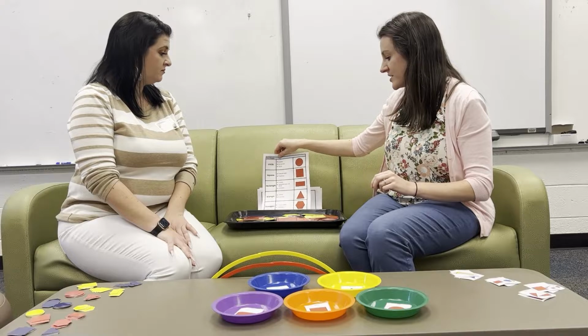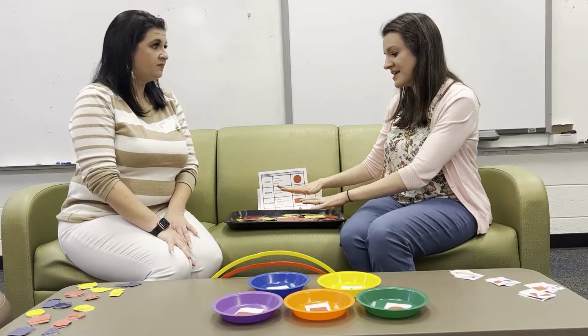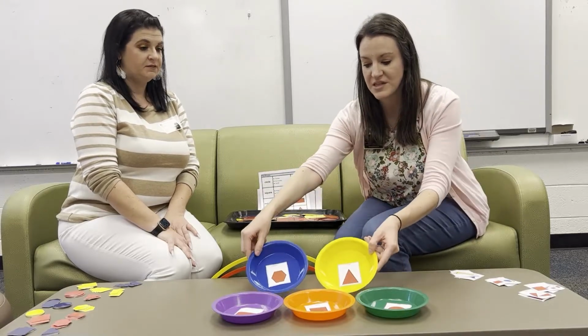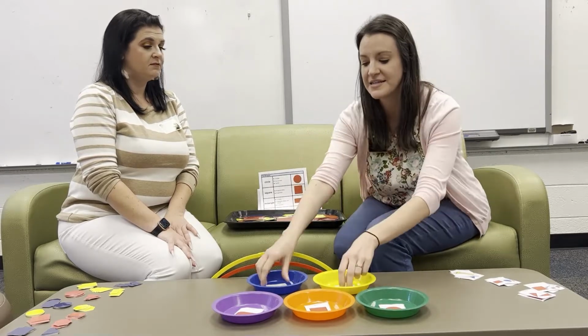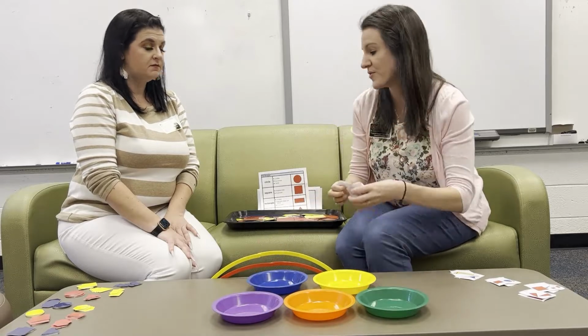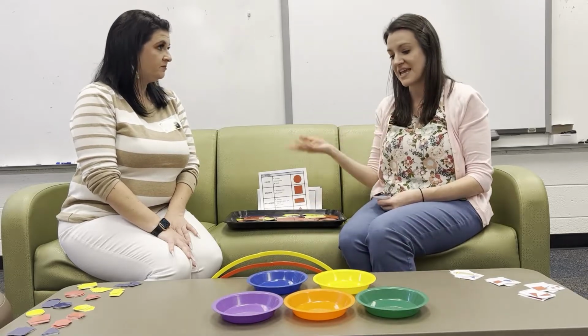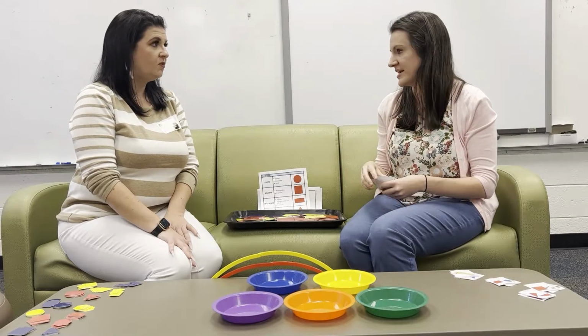We have our sorting bowl and our manipulatives, and we're going to sort them based on the symbol that's in there. Now, if your students are a little more independent, take that away, still provide all of the same materials, and they can just decide where they want those circles, hexagons, et cetera, to go.